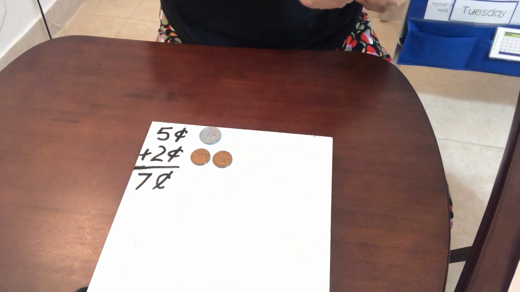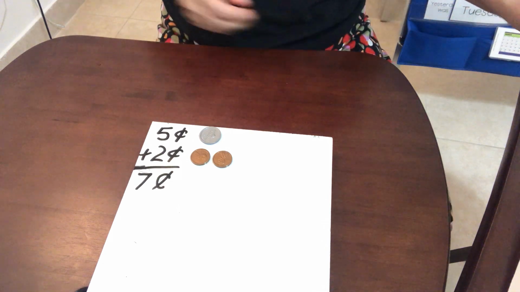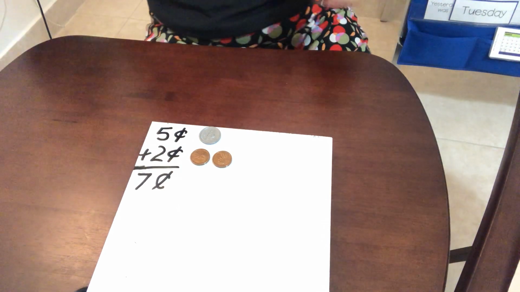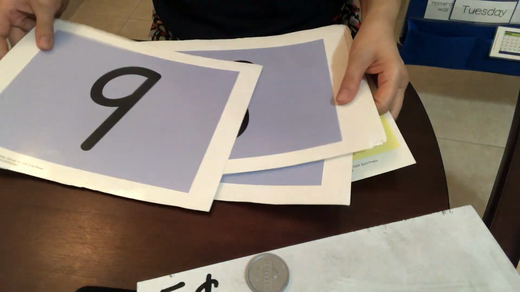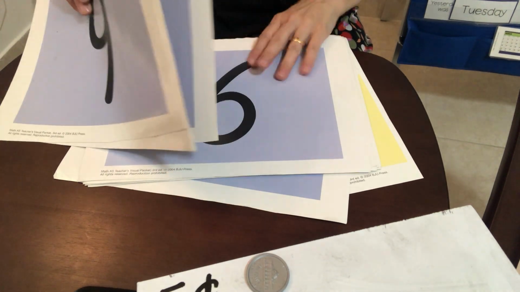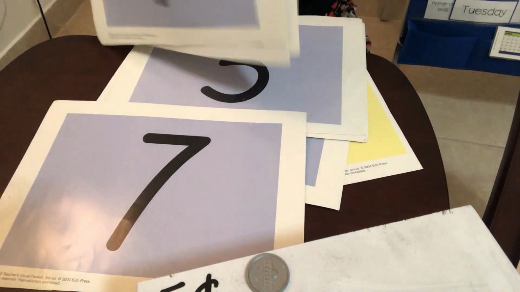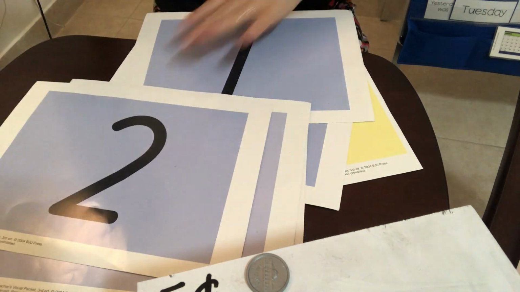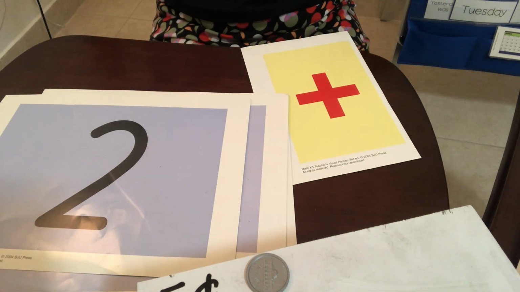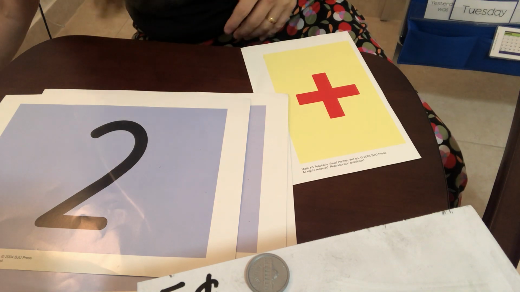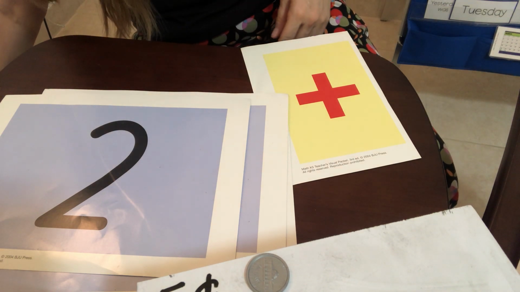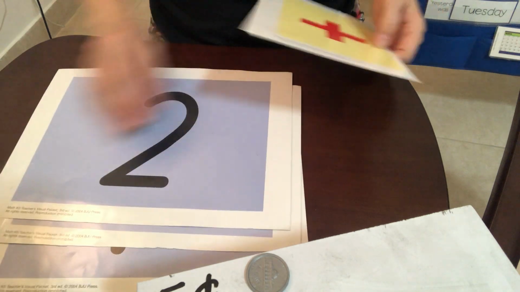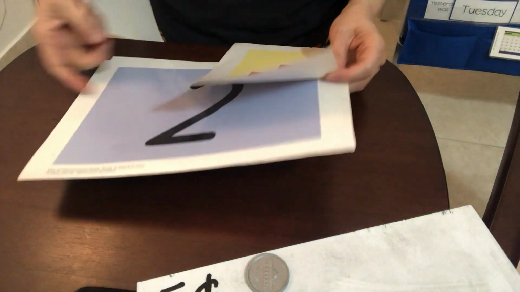Now let's take a look at representing this with some cards. We did that so well. And again, you can do this yourself at home. Just make yourself some cards and then you can play all kinds of games. Remember these cards? These are from our kindergarten. I brought them home with me for virtual school.